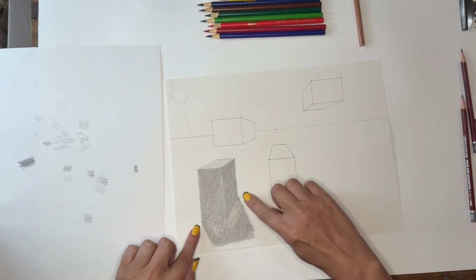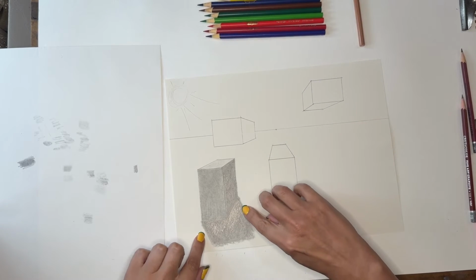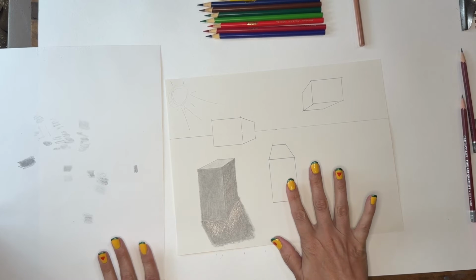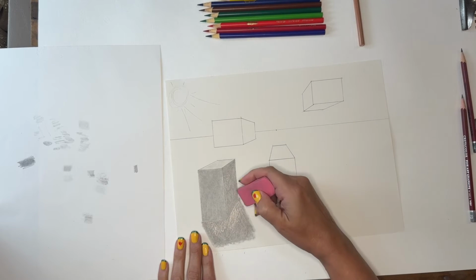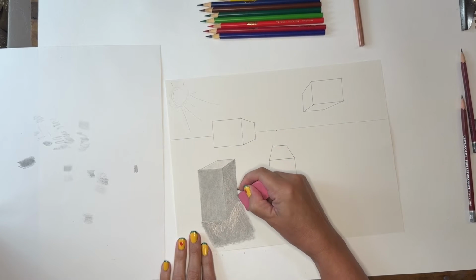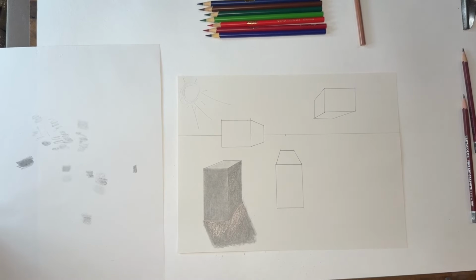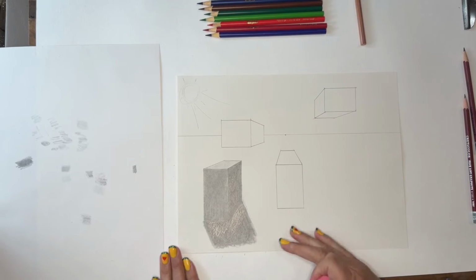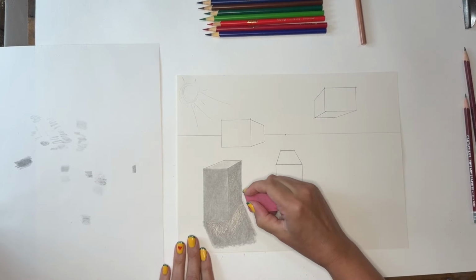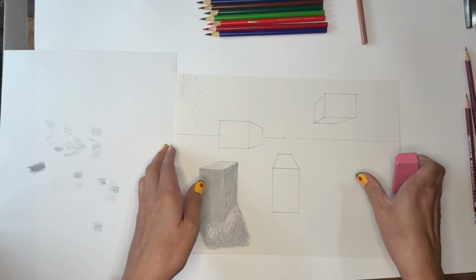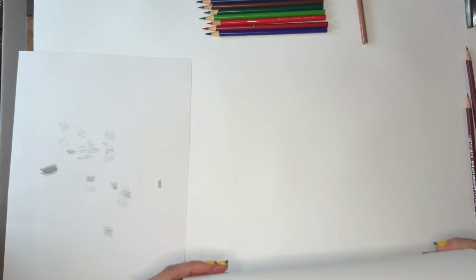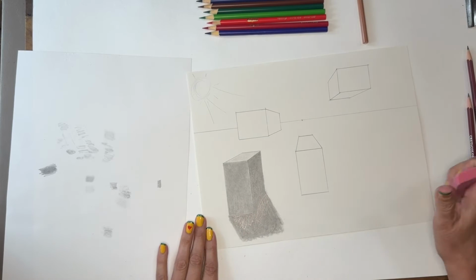You can play around with whether you want shadows with really strong defined edges or soft diffused shadows. That's totally up to you. You can always go back with your eraser too if you want to create a stronger line and clean up some of that. It may be better to blow the eraser crumbles away so I don't smear what I just cleaned up, or you can tap your paper like that to get them off.